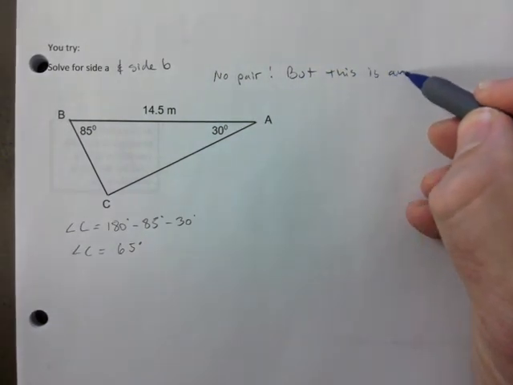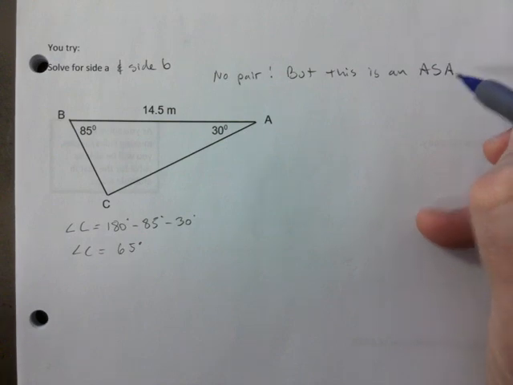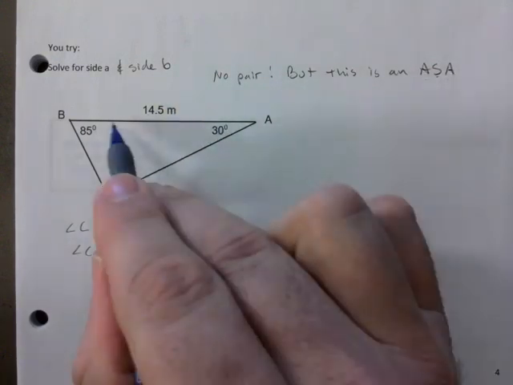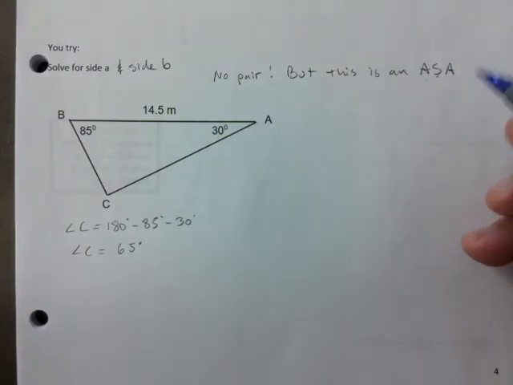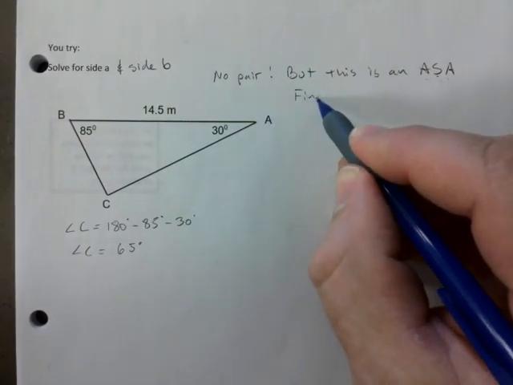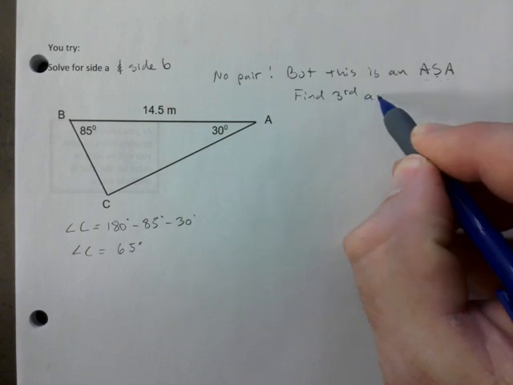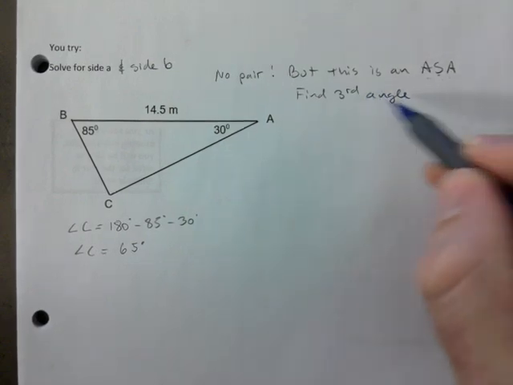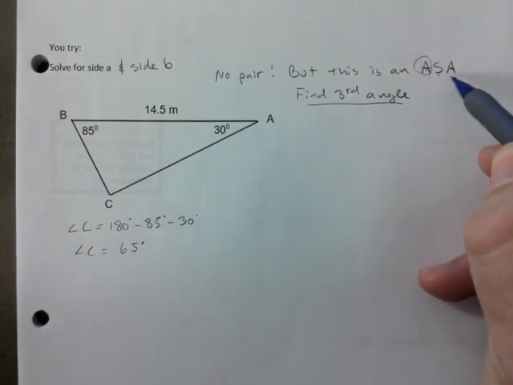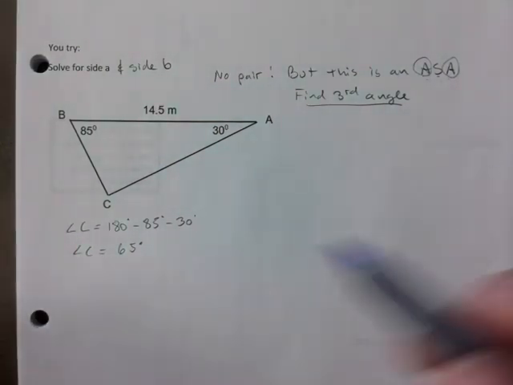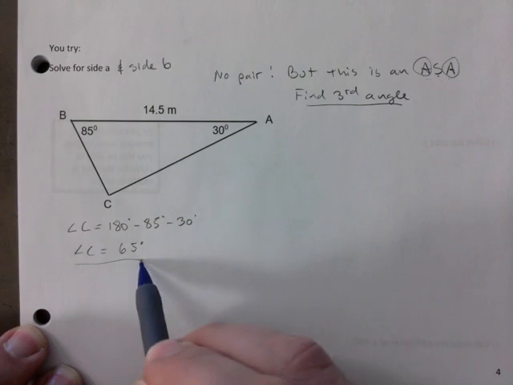this is an ASA, right? So basically the side connects the two angles. When you have that, it's going to be sine law, right? Find the third angle. And just from the letters, you've got two angles, right? So that's another indication that you can find a third angle. So here it is. This is step number 1.